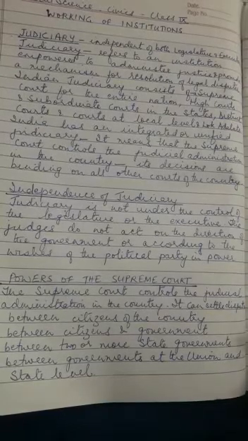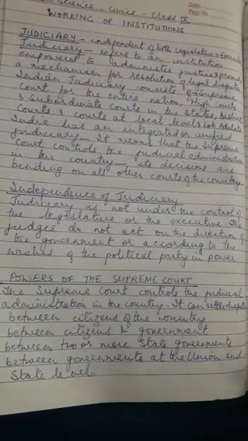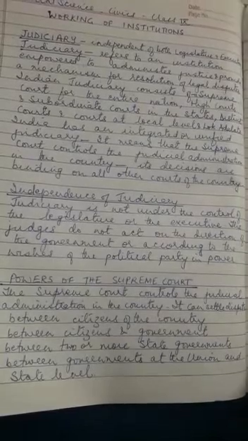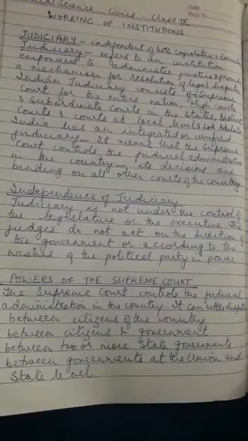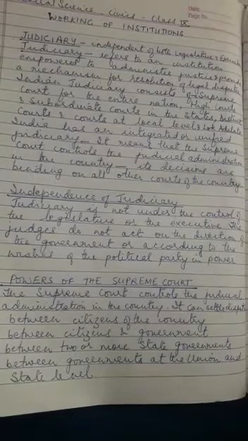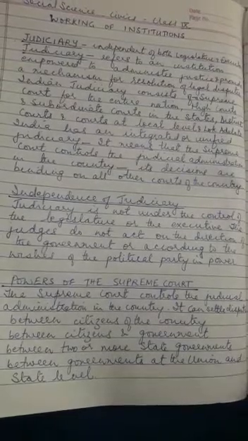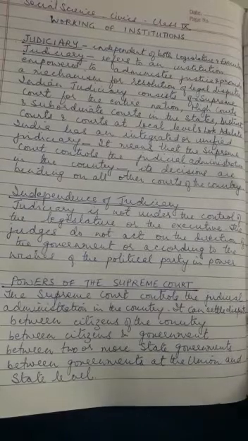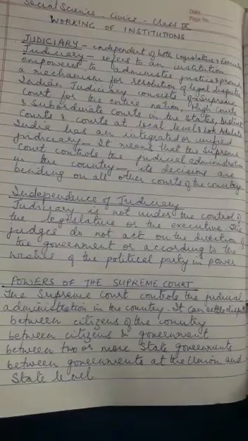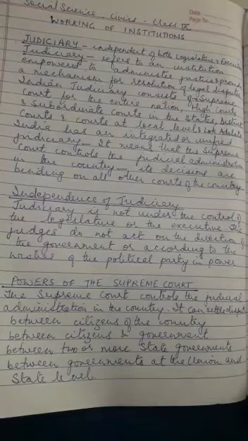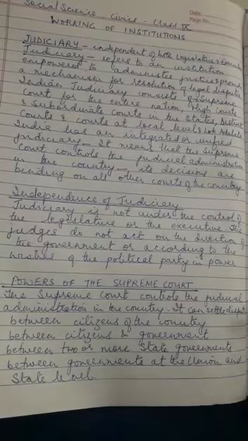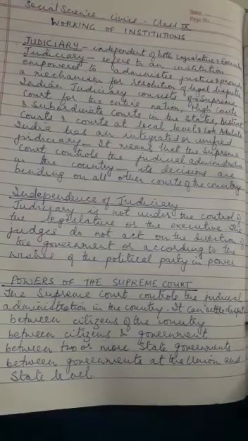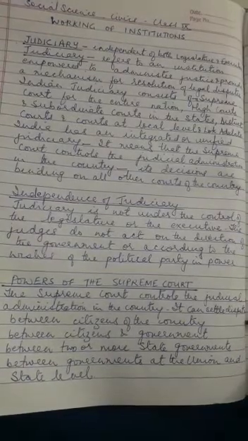Now, what are the powers of the Supreme Court? There are many powers. The Supreme Court controls the judicial administration in the country. Like I said earlier, it is the apex court, the highest court in the country. It can settle disputes. Now, there are many kinds of disputes that may arise in the country. One form of dispute may be between citizens of the country. That can be settled by the Supreme Court.